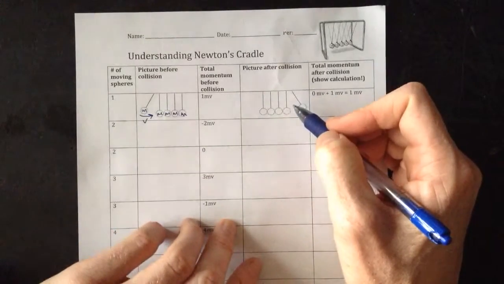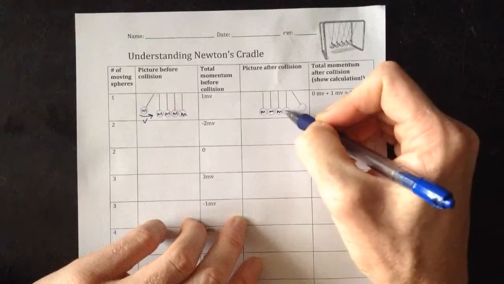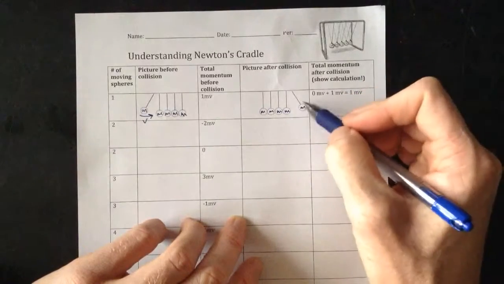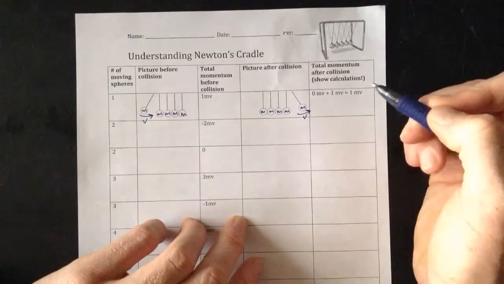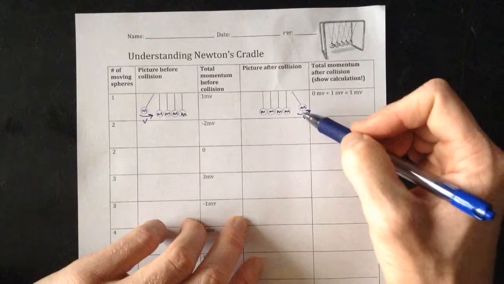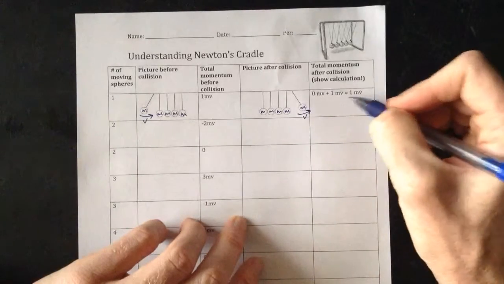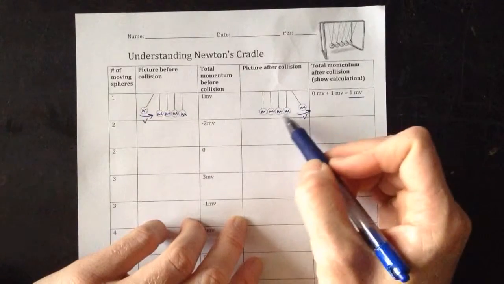And then after the collision, we can again label these each m for mass. And this one now moves to the right with velocity v. And so we can see that the total momentum after the collision is also 1 mv because these guys have no momentum, they're not moving at all.